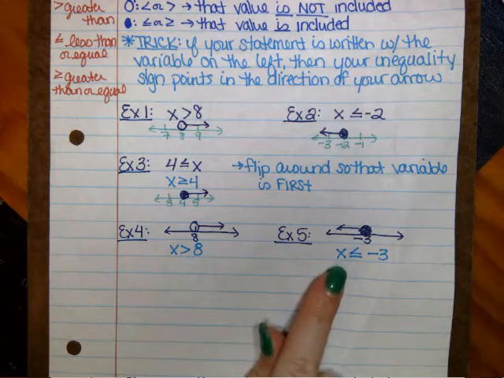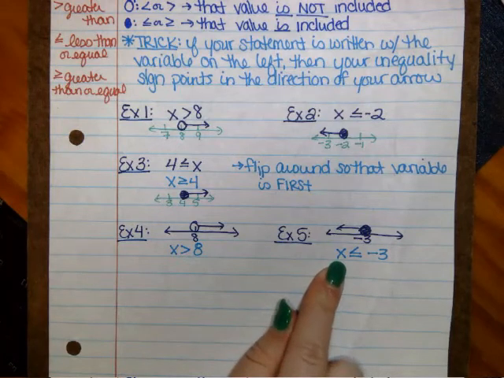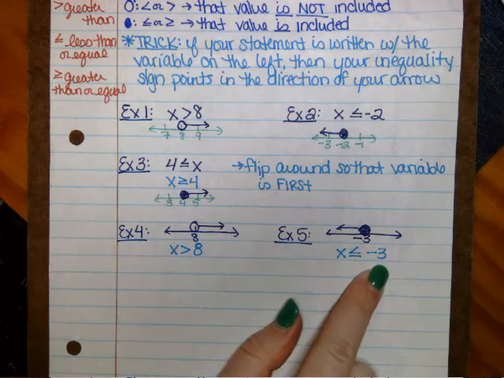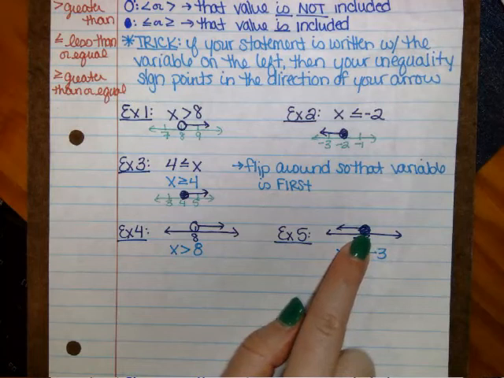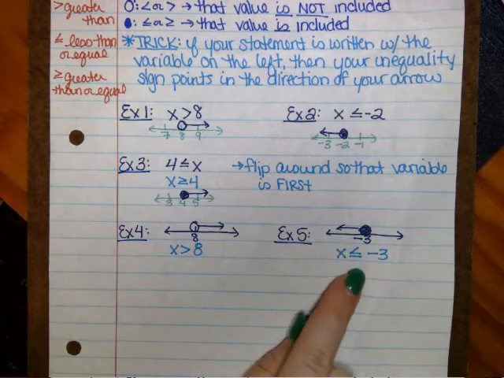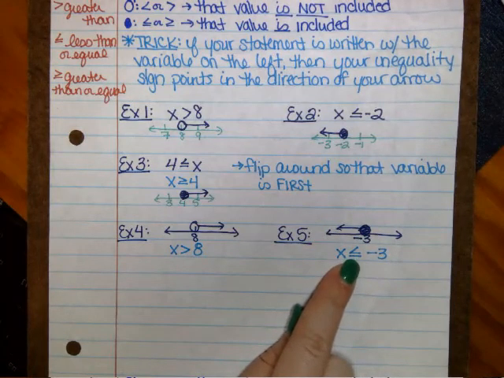For example 5, again, write your variable first, your constant second. I have a closed circle and an arrow pointing to the left, which means I have to have a less than or equal to sign for my inequality.